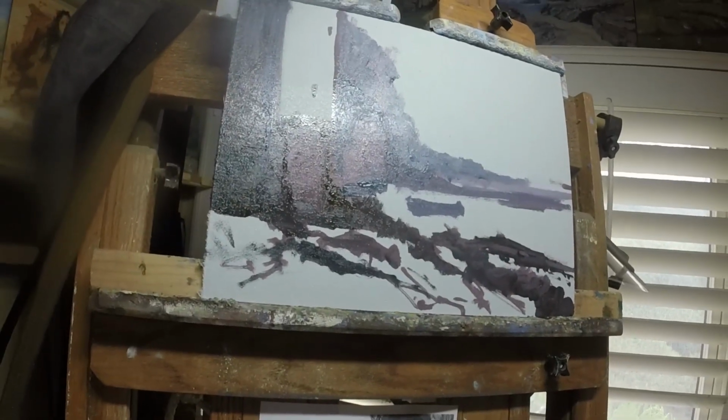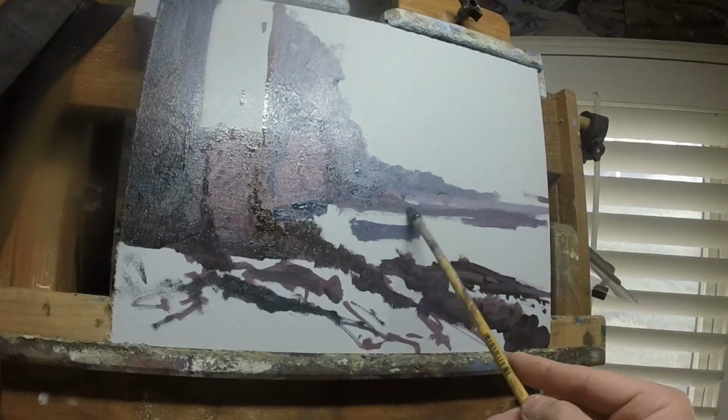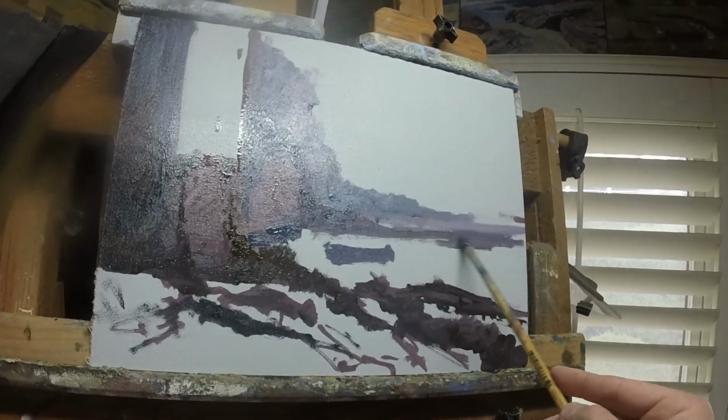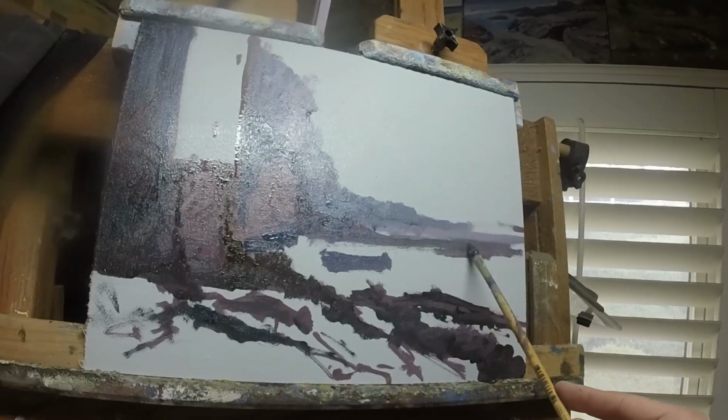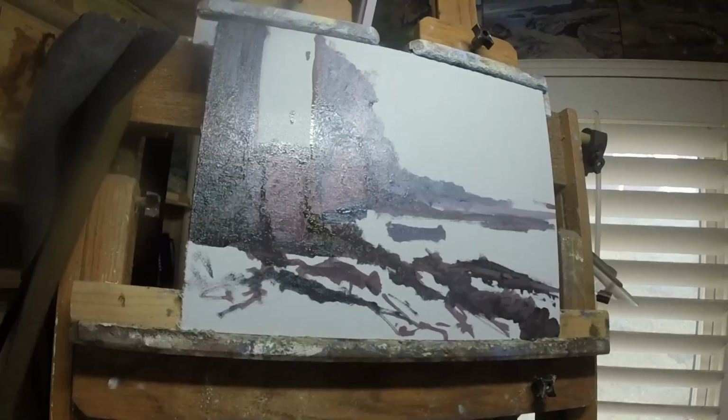The rocks are always, you're going to love this, but they're always wet. They always have a wet look to them. Either they're wet or bone dry. So I'm putting in a little bit of this brown here. I just get this really rich dark brown.